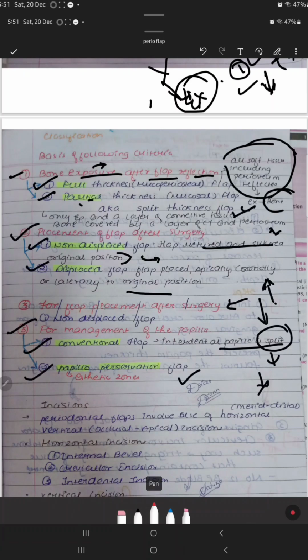So there are three classifications: first, based on the exposure of bone after flap reflection; second, placement of flap after surgery, that is non-displaced and displaced; and third, the management of papilla, that is conventional, in which the interdental papilla is split, and papilla preservation, used in the aesthetic zones.